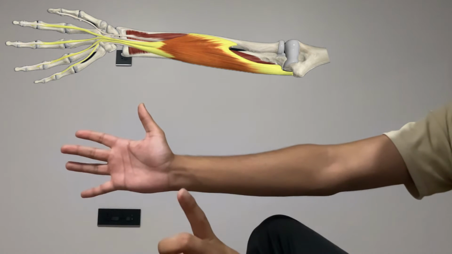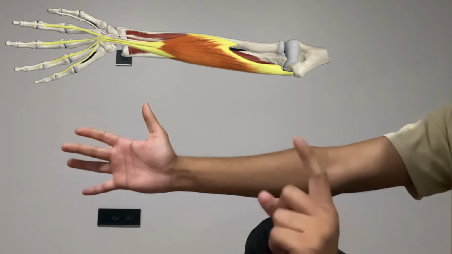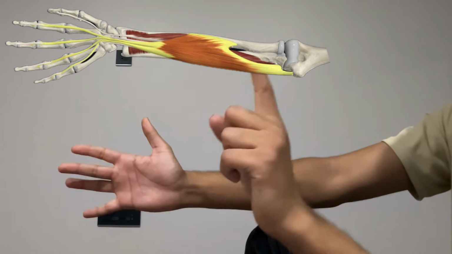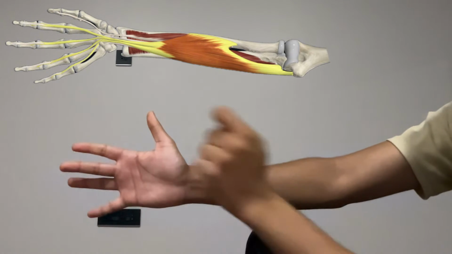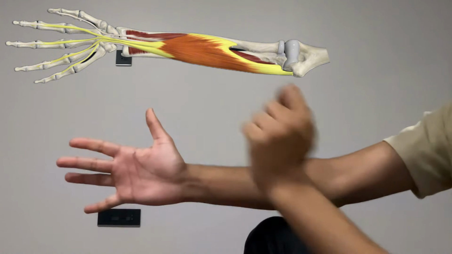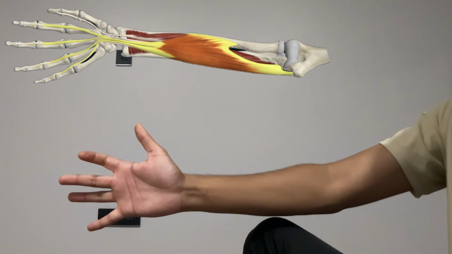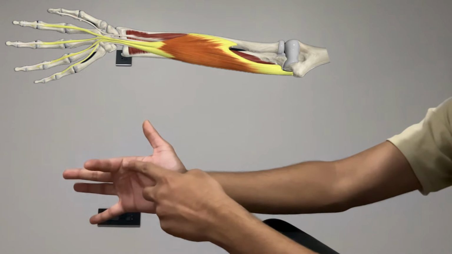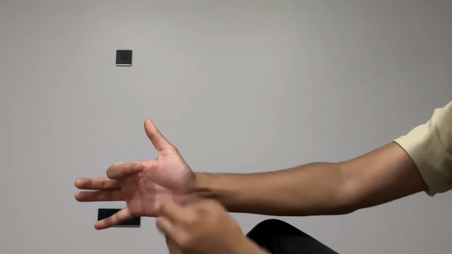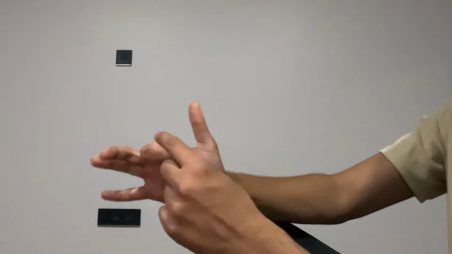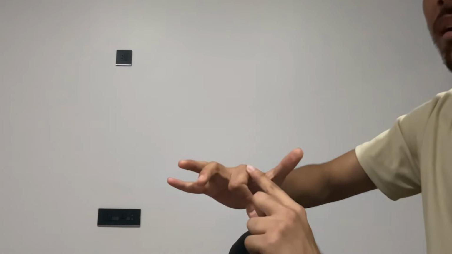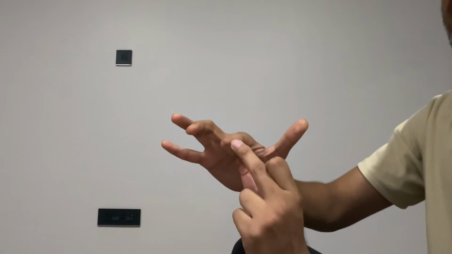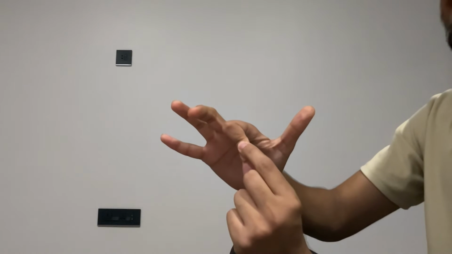So the muscle crosses the metacarpophalangeal joint and the proximal interphalangeal joint and inserts into the middle phalanx. But it does not cross the distal interphalangeal joint. Since it does not cross the distal interphalangeal joint, it does not cause the flexion of the distal interphalangeal joint. So when the muscle contracts, the flexion at the metacarpophalangeal joint occurs and the flexion at the proximal interphalangeal joint occurs. As a result, you get something like this, where flexion has occurred here and here, but not here. The flexion has not occurred in the distal interphalangeal joint.